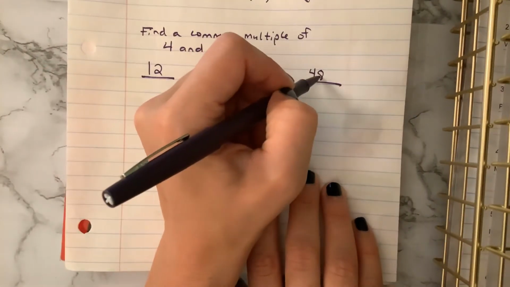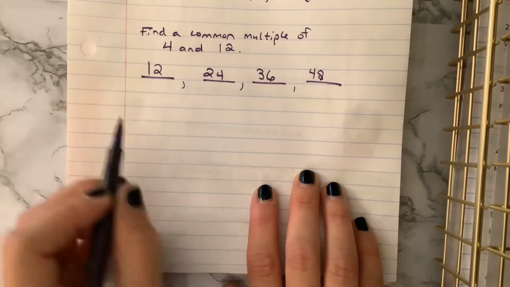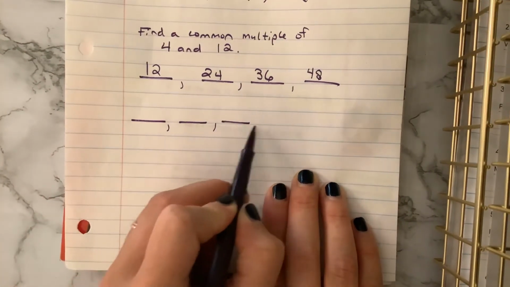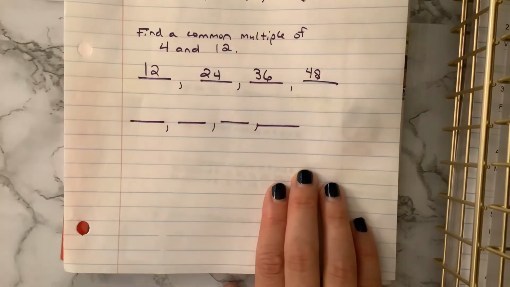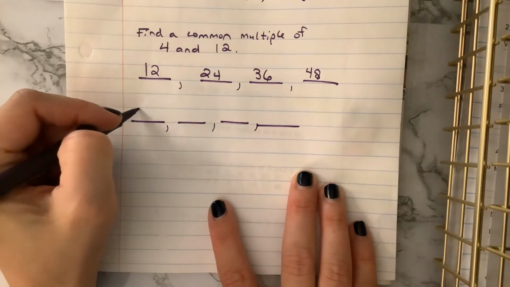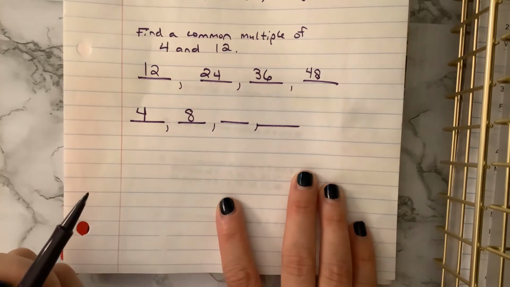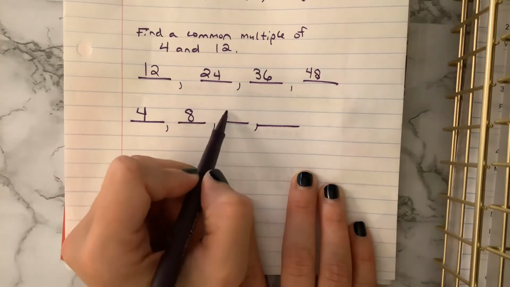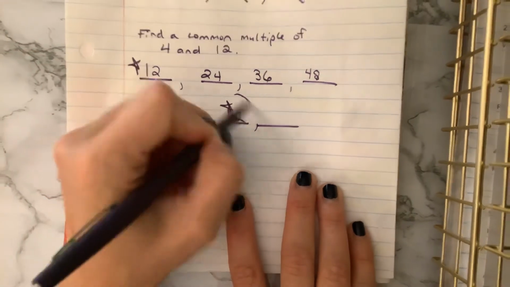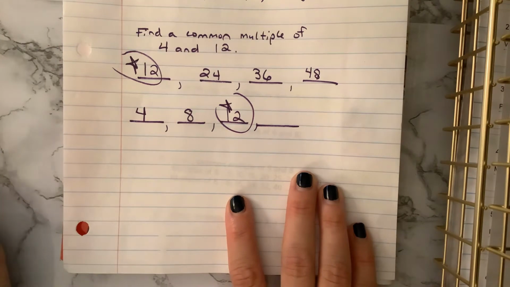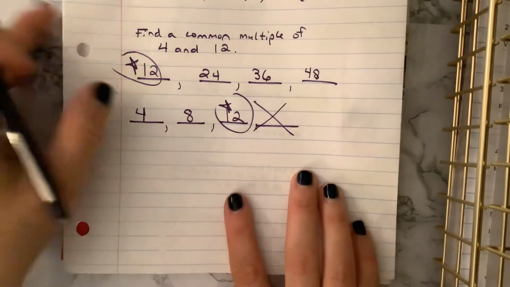Once you do 3 or 4 of the larger ones, I'd say stop there just to see how you're doing. Now we're going to start listing some multiples of our smaller number, and as soon as you see one that is up here, stop. So 4 times 1 is 4. 4 times 2 is 8. 4 times 3 is 12. What is a common multiple between 4 and 12? 12. And I wouldn't even go on to that last one. Once you have one, stop.